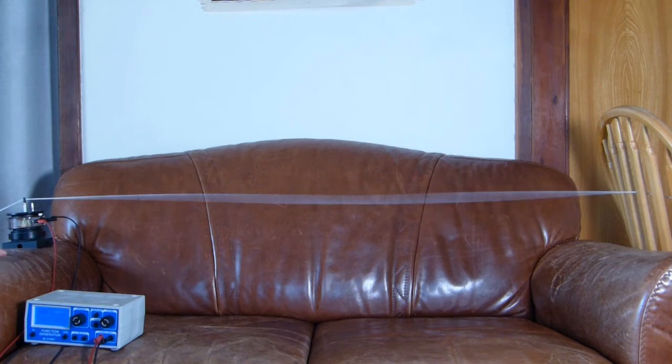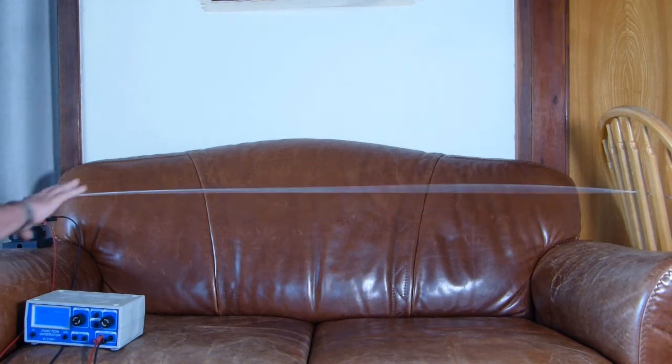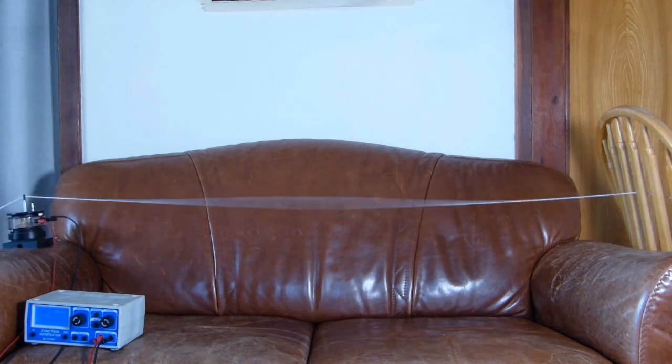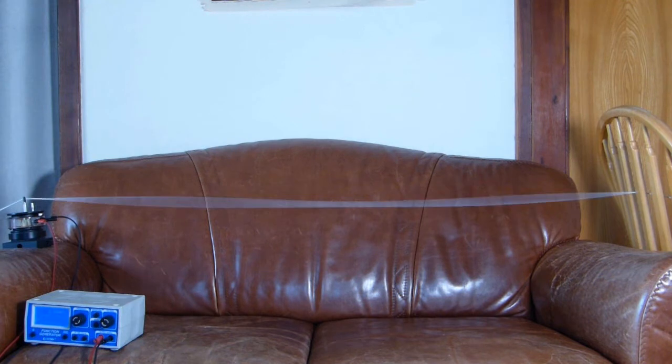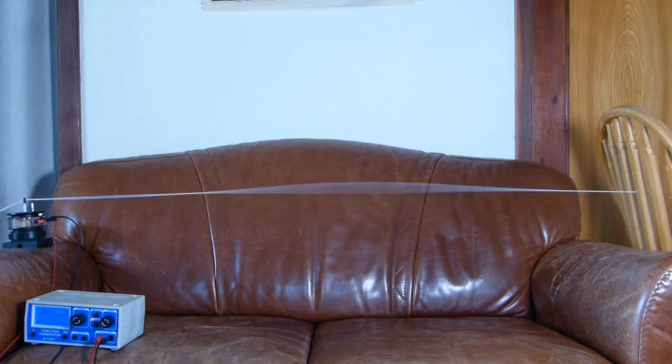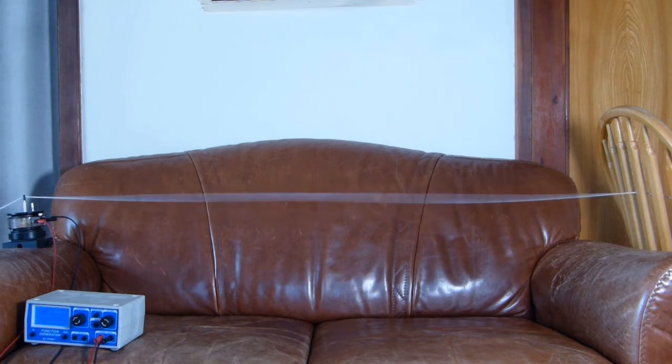Okay? So what you're going to do is write down these numbers, and for each pattern, you're going to have a wavelength and a frequency, and if you multiply those together, you can get the wave speed. And we're curious to find out what the wave speed is.